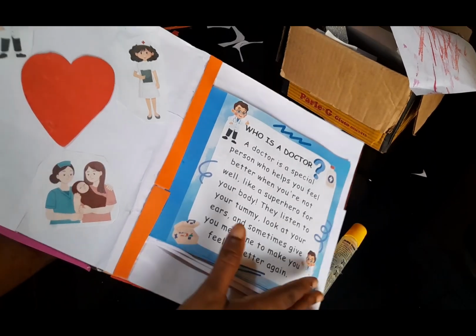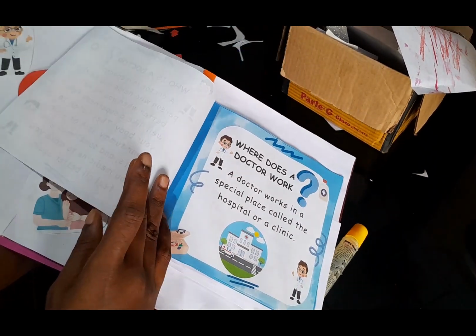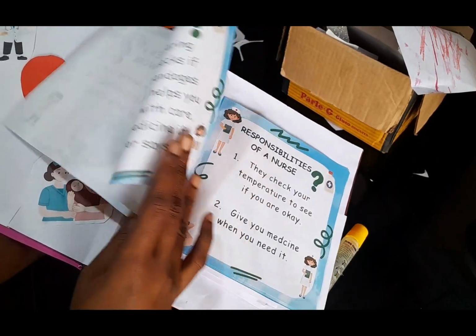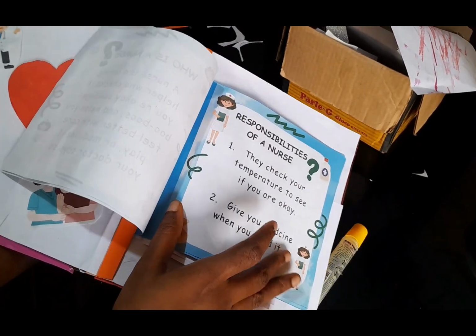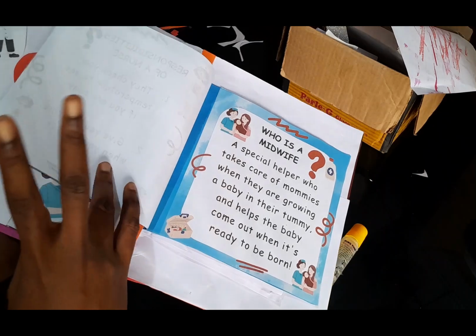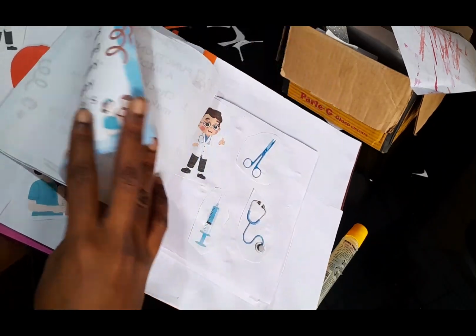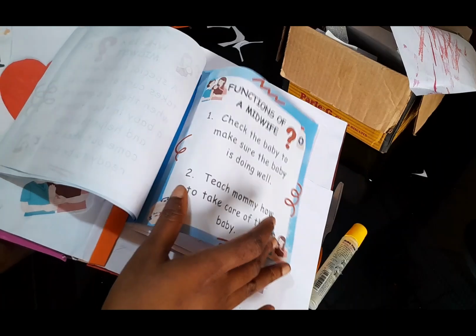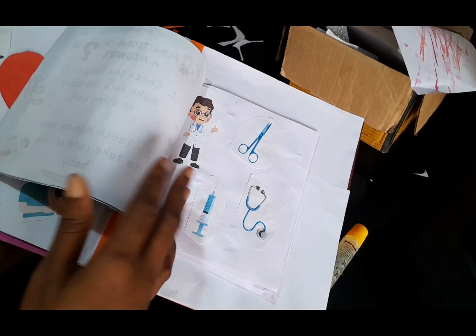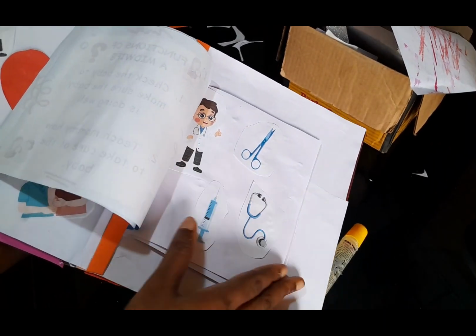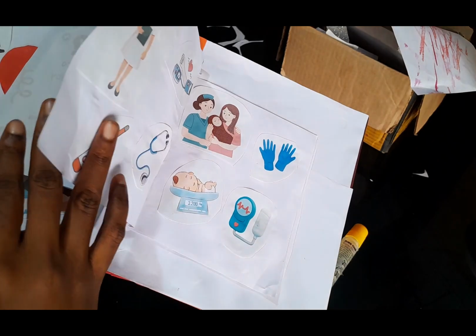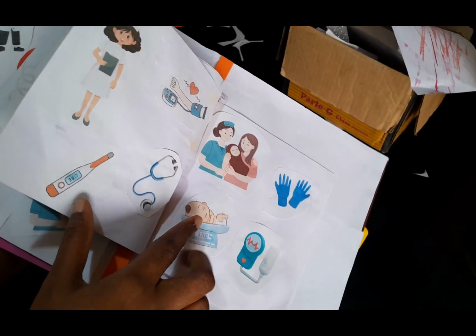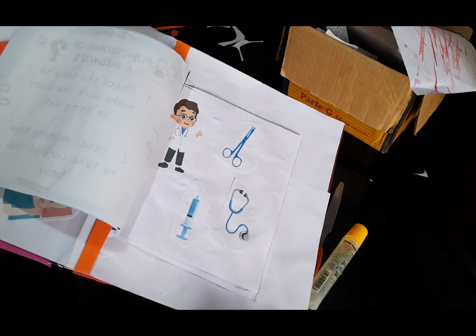So let me flip that. It's easy to flip as well. Where does the doctor work? Who is a nurse? Responsibilities of a nurse. Who is a midwife? And functions of a midwife. Then we are asked to put each equipment a doctor uses. And this one, the nurse, what she uses. And then the midwife, what she uses. So that's all about it.